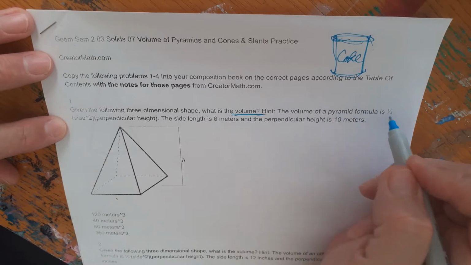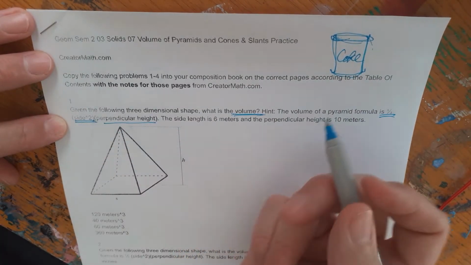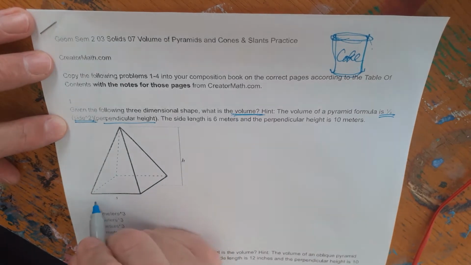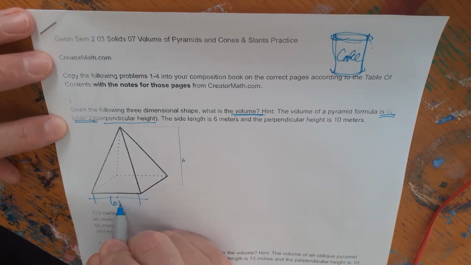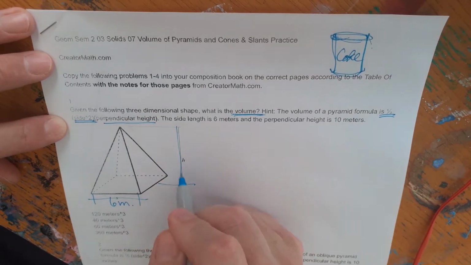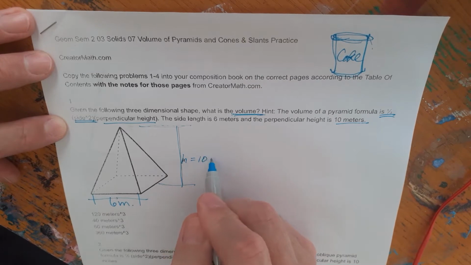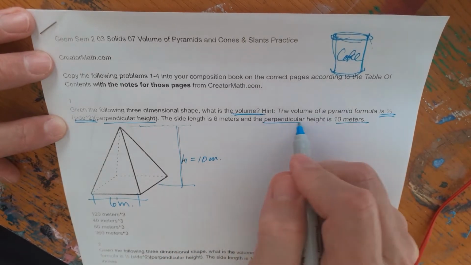They say the volume of the pyramid formula is 1/3 side squared times perpendicular height. The side length is 6 meters, so this side length here is 6 meters. And the perpendicular height, they have a dimension here. It's a little hard to see. H equals 10 meters. They're talking about perpendicular.